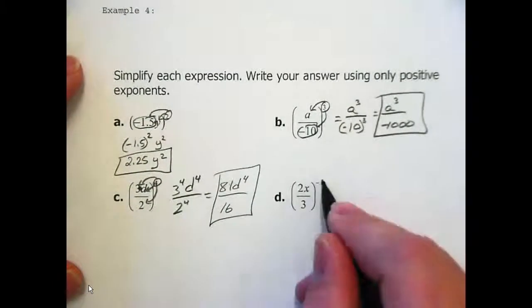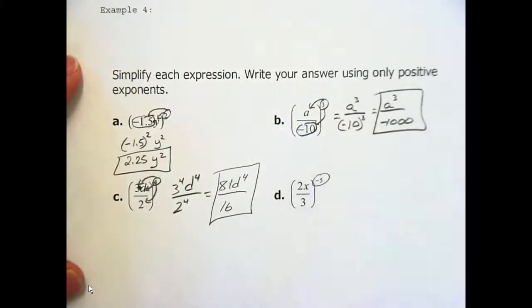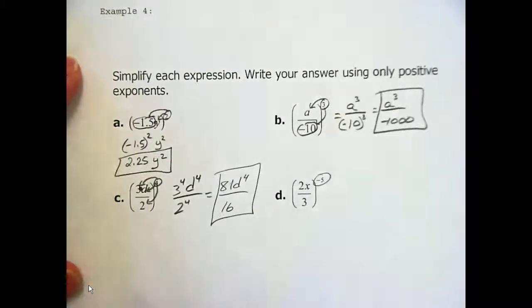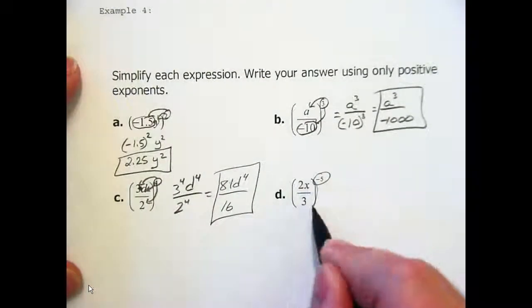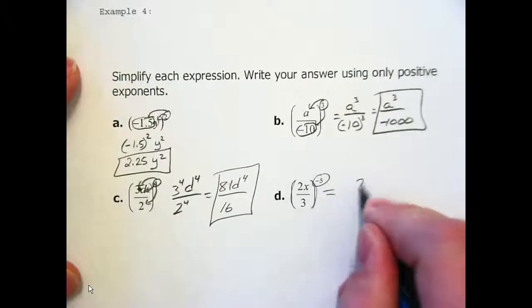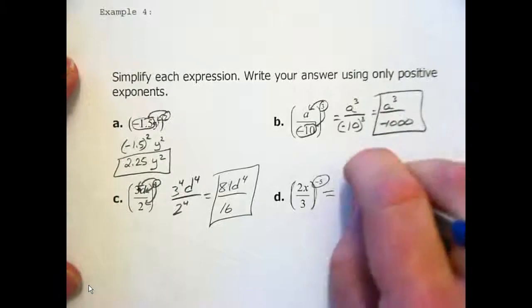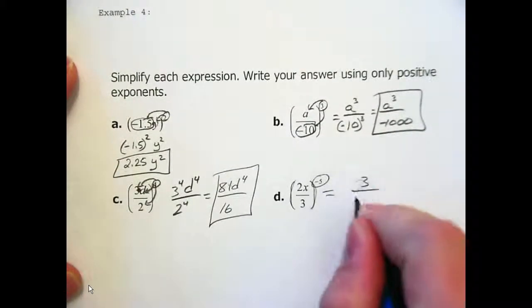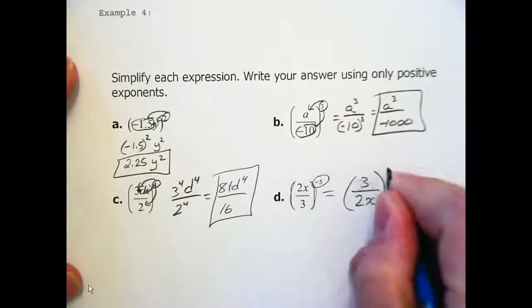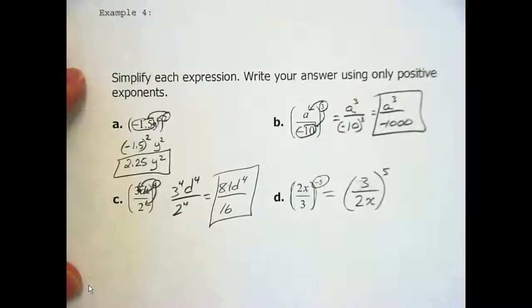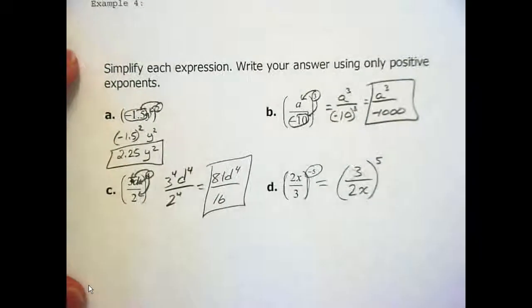Hey, this is a negative right here. What's that mean? It's going to make the powers inside negative. But you guys, anytime there's a negative outside parentheses like that, a quick way to do it is think, well, to make this a positive, I just need to flip that fraction on the inside. Okay? So, really, this becomes 3 over 2x now. And now I have a positive 5. Okay? So you go that route.